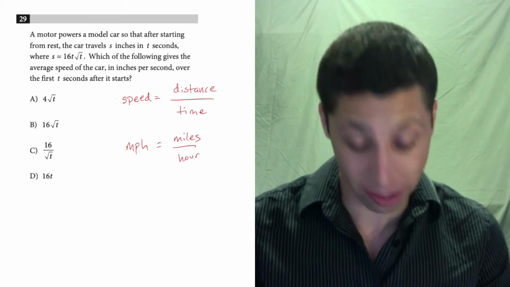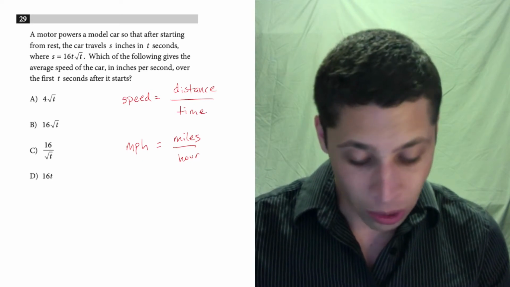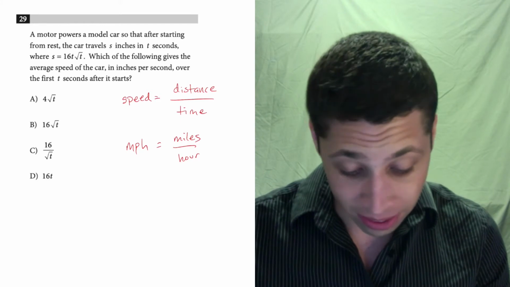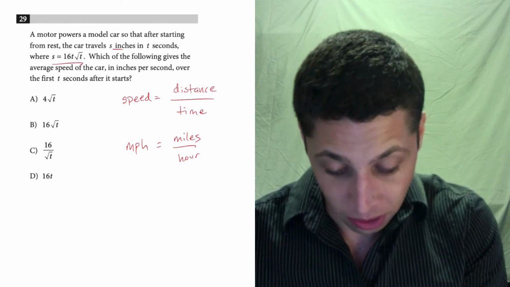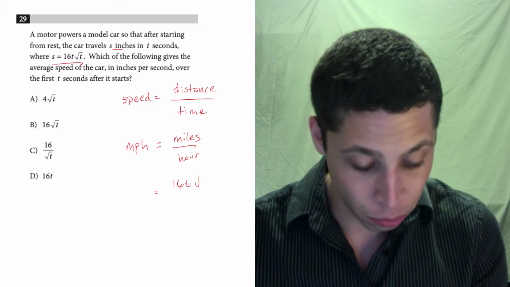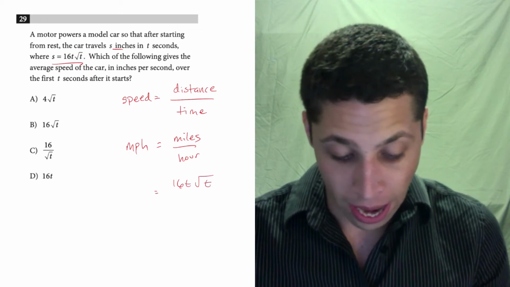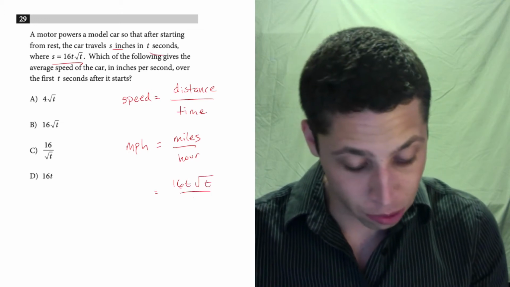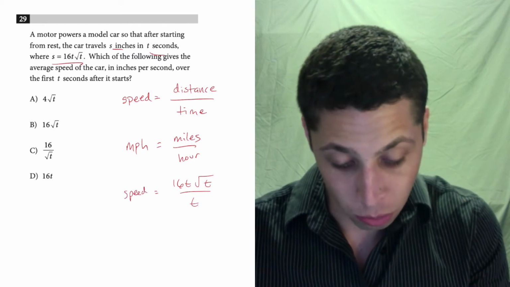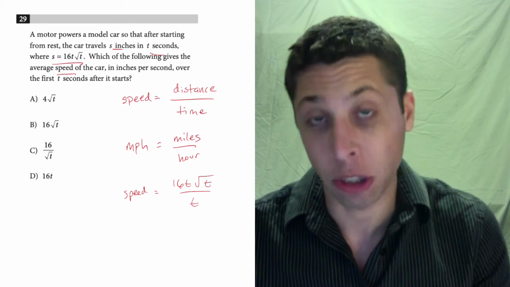So if we do this, then this is actually really easy. We can just say, all right, well, we're given the distance, s inches, which is 16 t root t, which is weird. And then in t seconds, that's the time. So divided by t should give us the speed, which is what they're asking for, right? The average speed of the car.